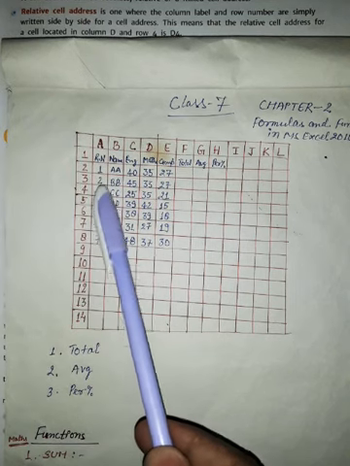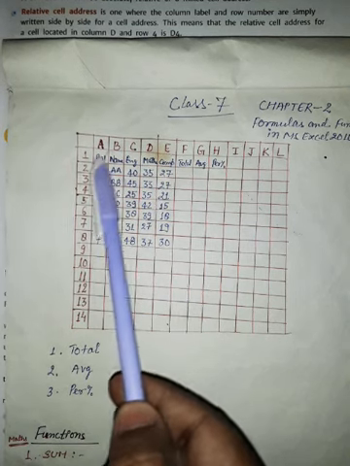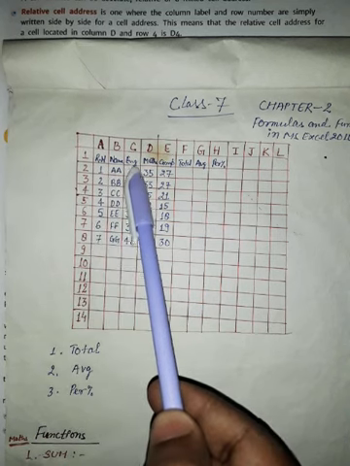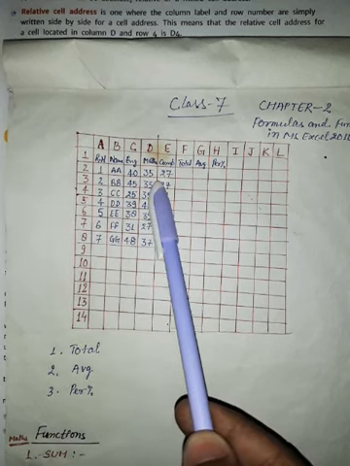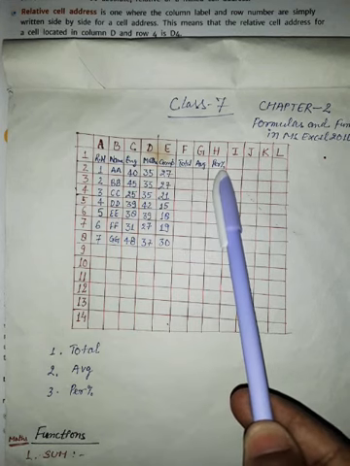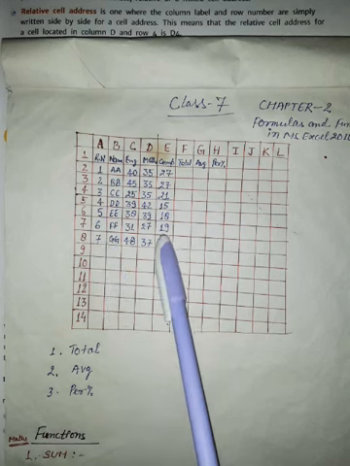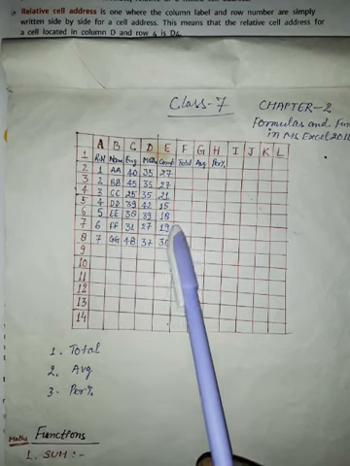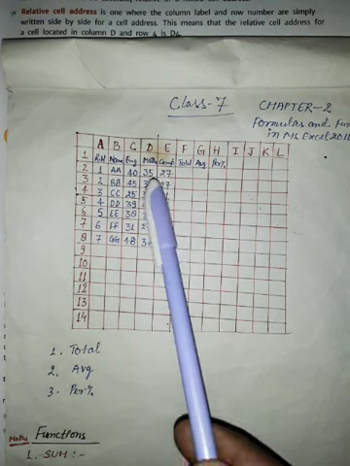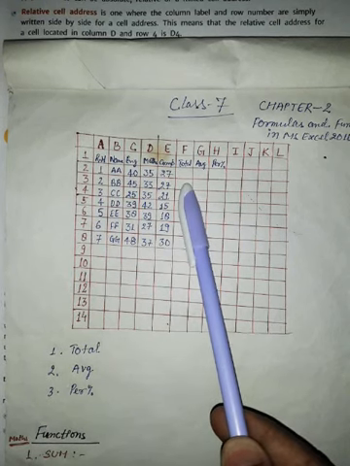Students, this is the data: roll number, name, subject marks one by one, and here the total, average, and percentage. You can see this data, and on this data we will apply our formulas.